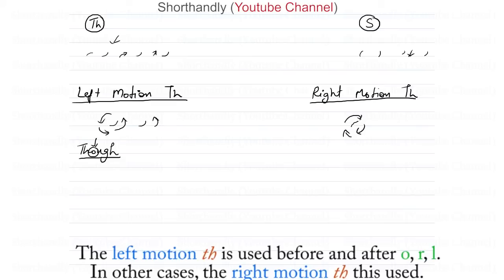So we are already having this O here, so we're going to be using this left motion it here. So this word do will be made like this. First we have this left motion it, then we attach this O hook here. So this is sounded as do.